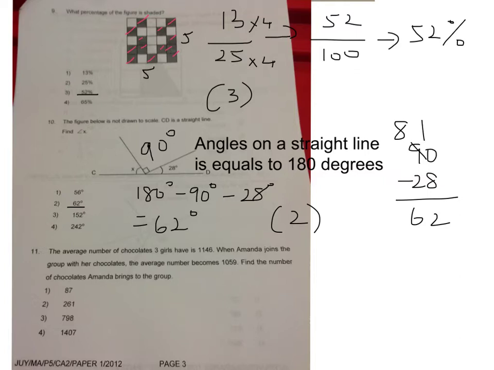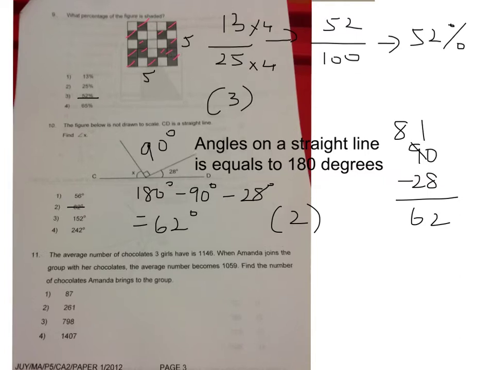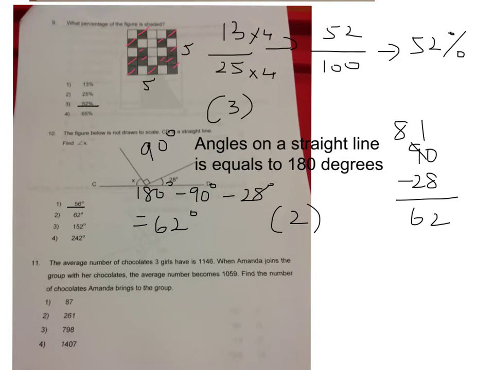Okay, we move on to question 11. The average number of chocolates 3 girls have is 1146. So we have 1146 times 3. That will give us 3438. Please do your working carefully.